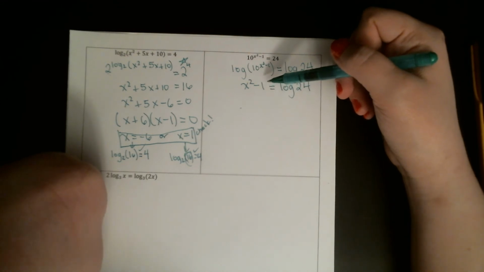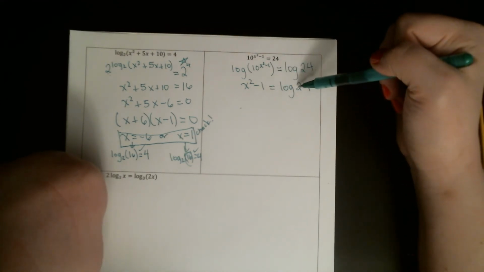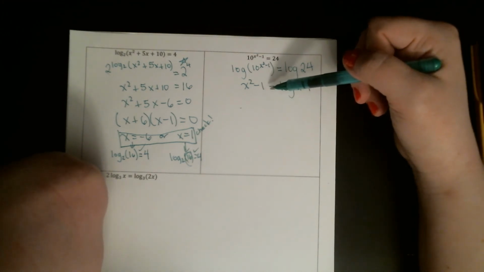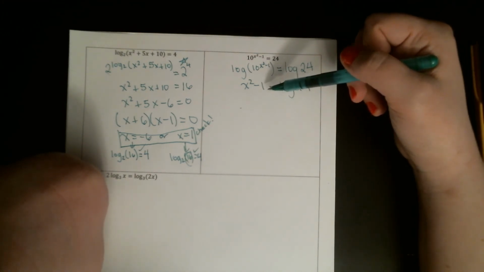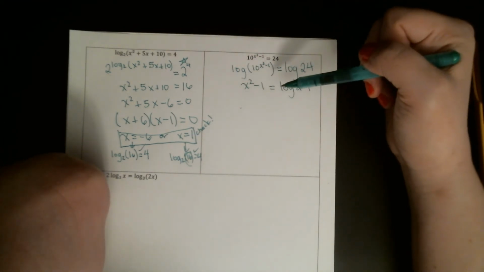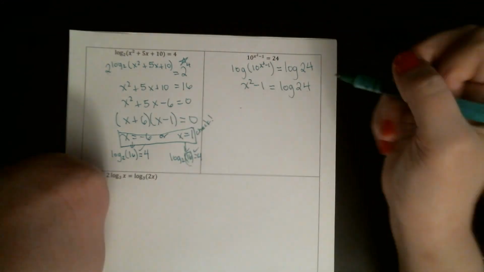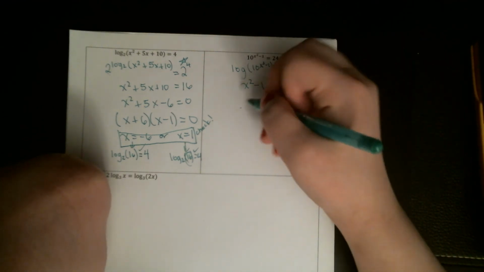You also have the possibility of using a quadratic formula on this. You could set it equal to 0. If you're going to do that, I would just point out that you need to realize that your a is 1, your b is 0 because there is no x, your c would be -1 minus log of 24. That whole thing is your c. So feel free to check that out if you're interested. You should get the same answer.